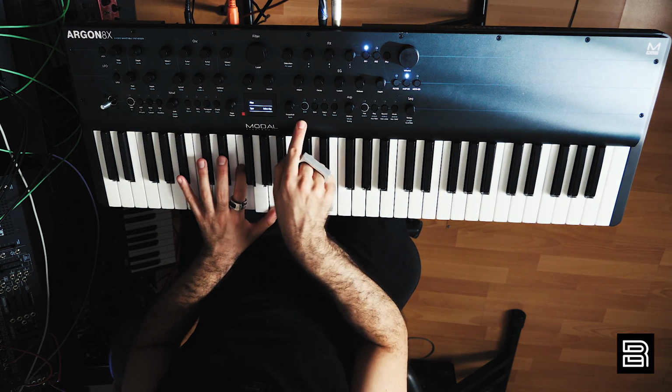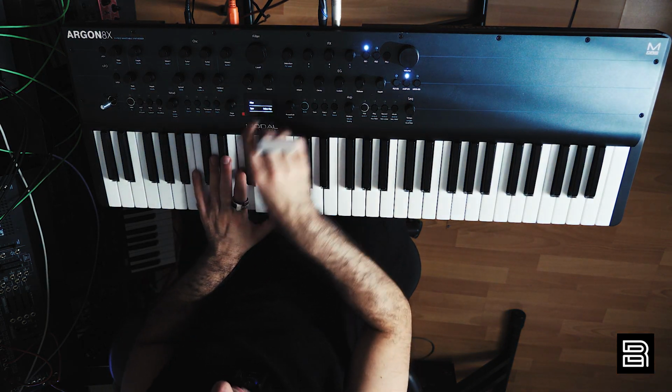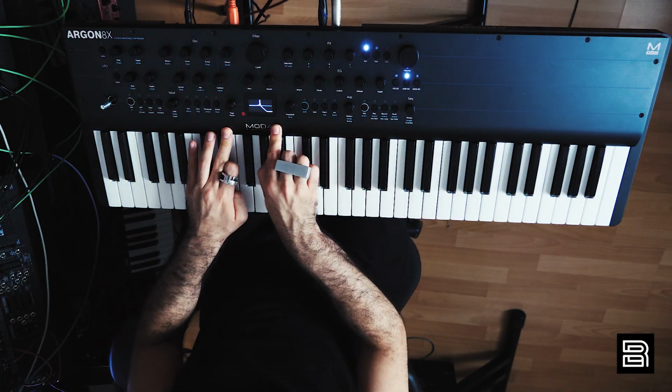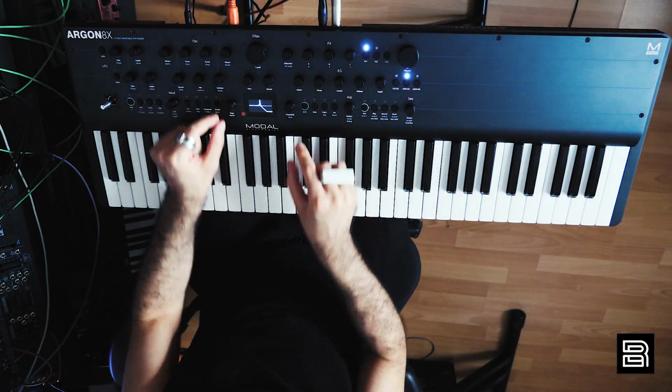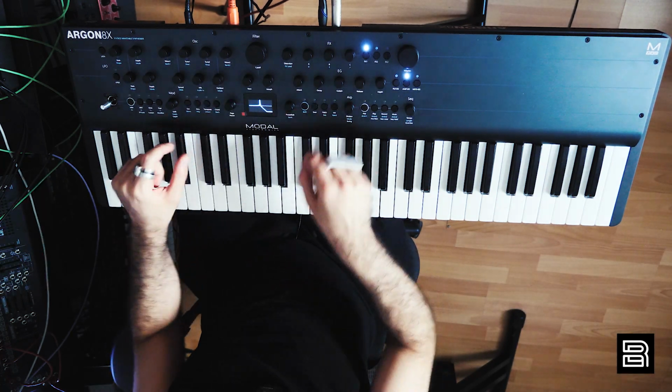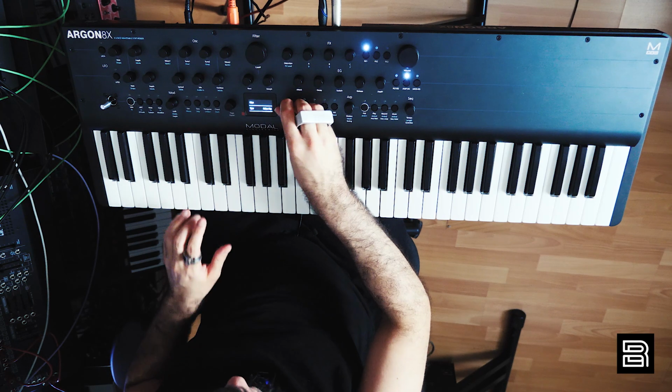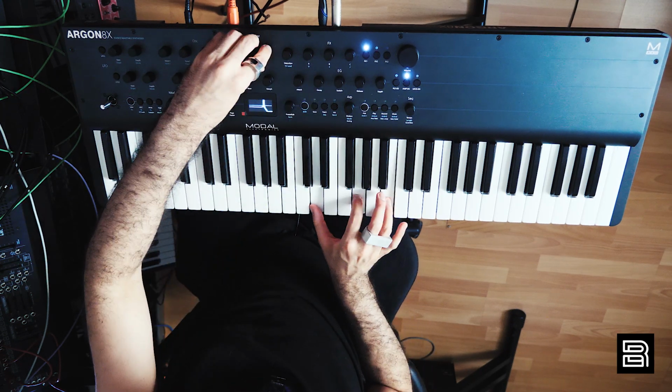I sometimes find this dual encoder thing annoying because if you have the filter on the screen here, for example, obviously you know you're editing the filter, but I sometimes get confused on which knob to turn, and it just doesn't work with my brain. But it's not the worst thing ever.